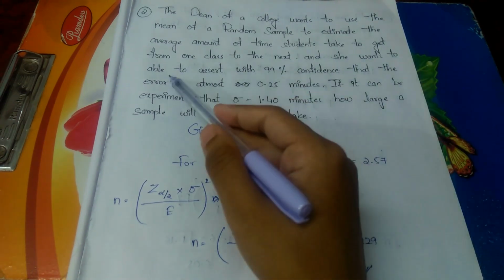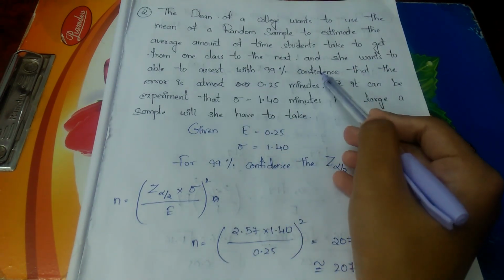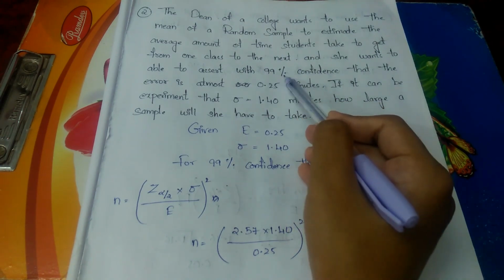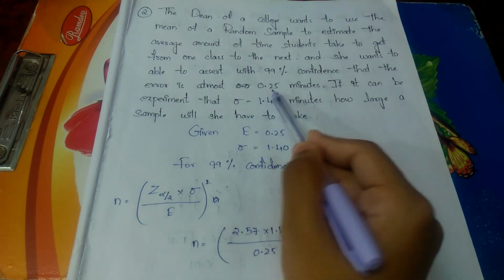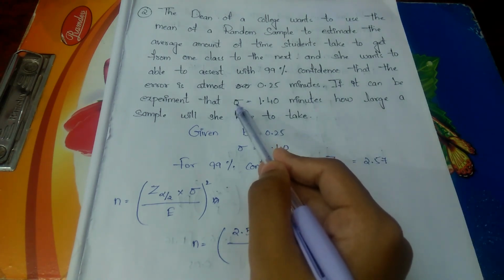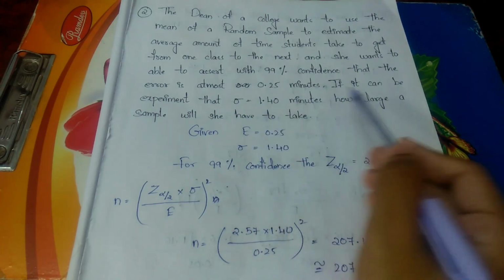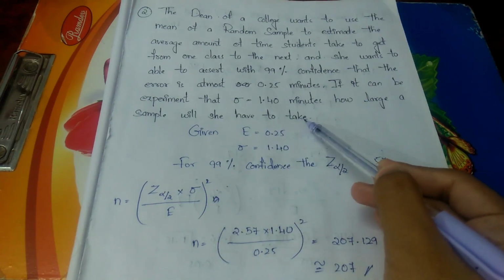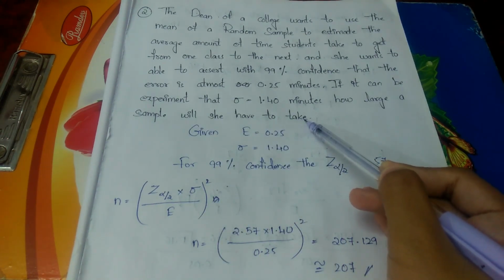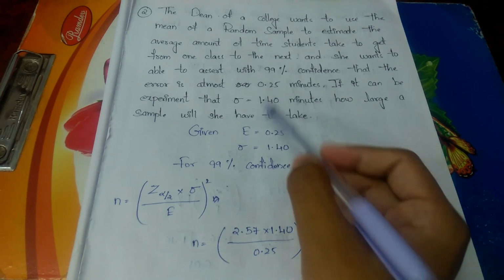Then she wants to be able to assert with 99% confidence. So the confidence is given as 99%, the maximum error is given as 0.25, and the standard deviation sigma is given as 1.40. We have to find out how large a sample she will have to take, that is, the sample size n. So all the given information is there.